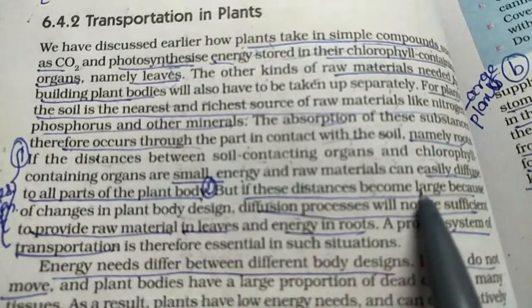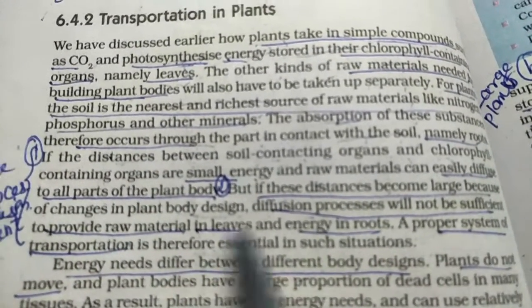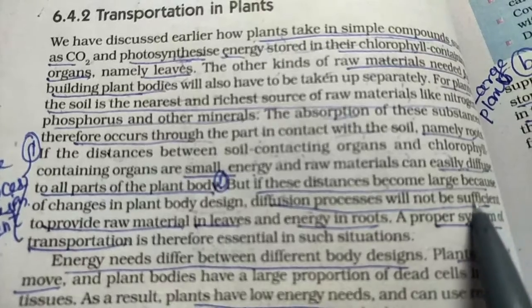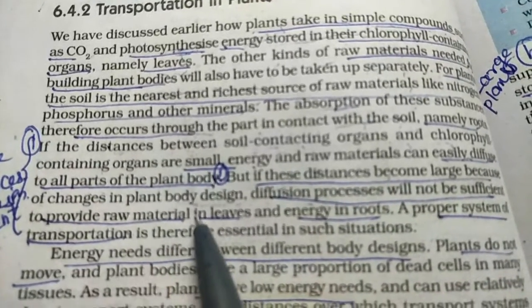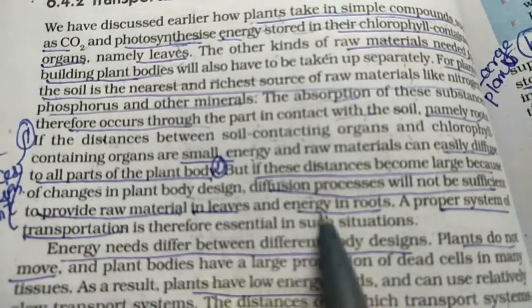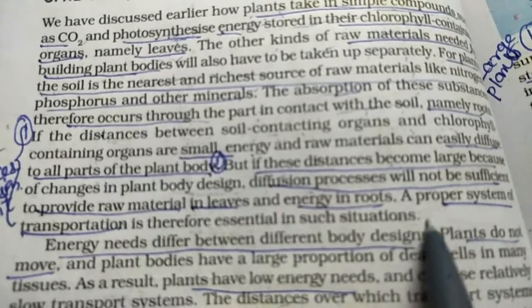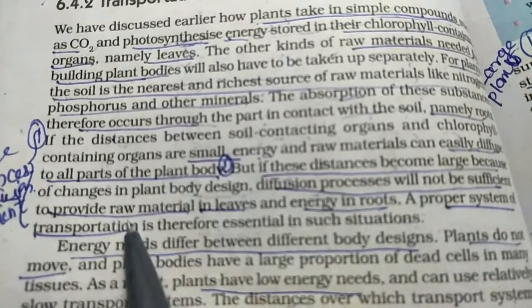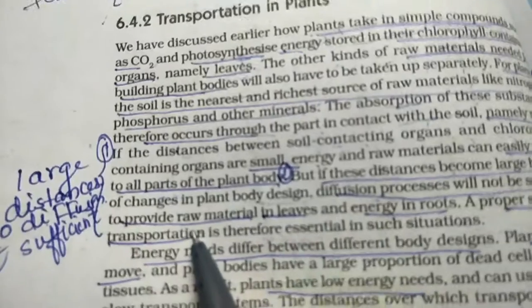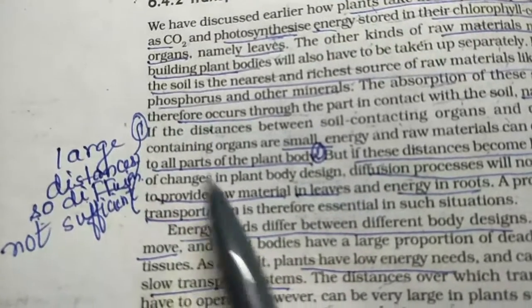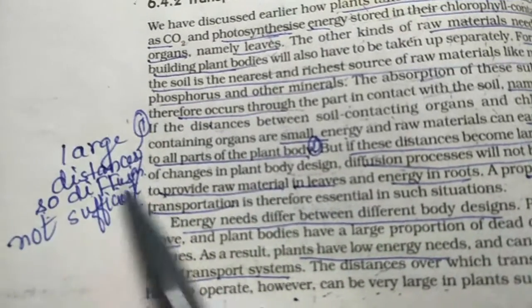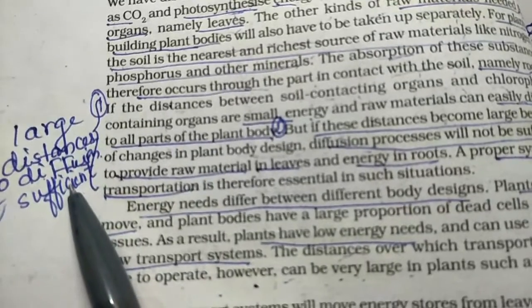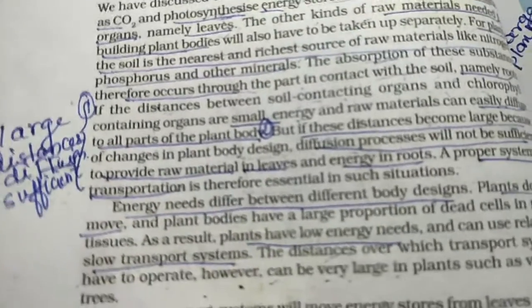But if the distances are large, as in big trees, then diffusion is not sufficient to provide raw materials and energy in roots. So a proper system of transportation is needed for big trees. Large distances, diffusion will not be sufficient. Small distances, it is okay.